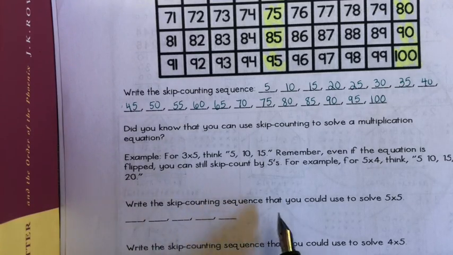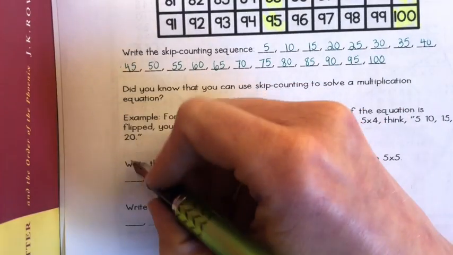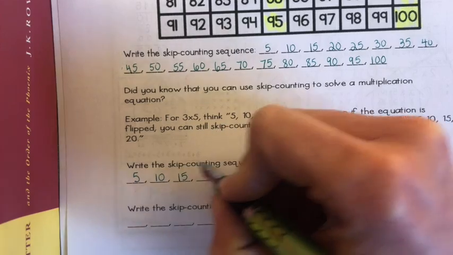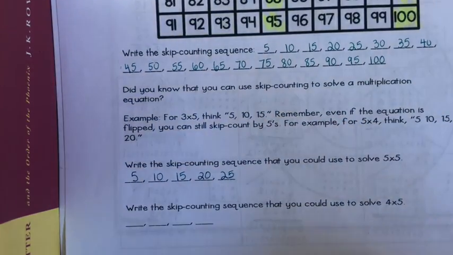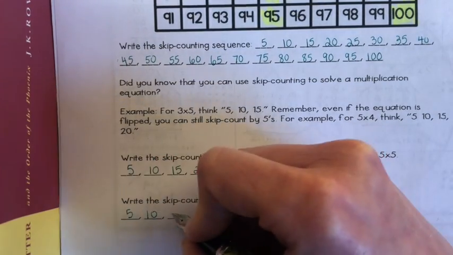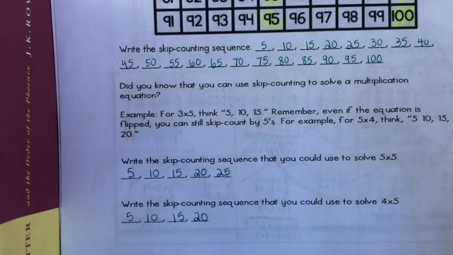Write the skip counting sequence that you could use to solve 5 times 5. 5, 10, 15, 20, 25. Now, 4 times 5. 5, 10, 15, 20. Now, I'm going to switch to my camera view and I'm going to give you a couple ideas of ways that you can practice this and use this to get better at multiplication, okay?